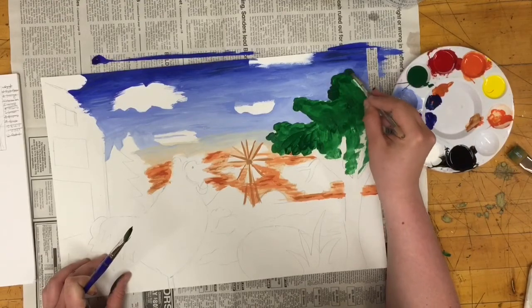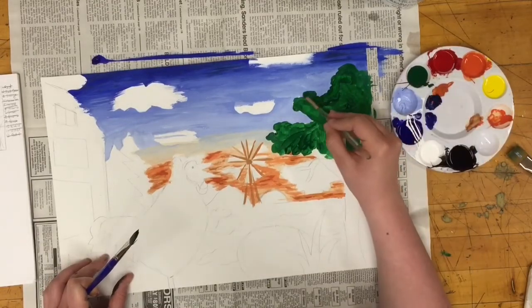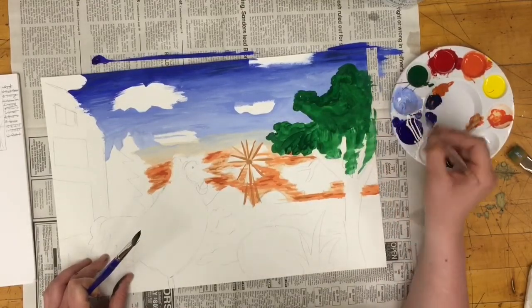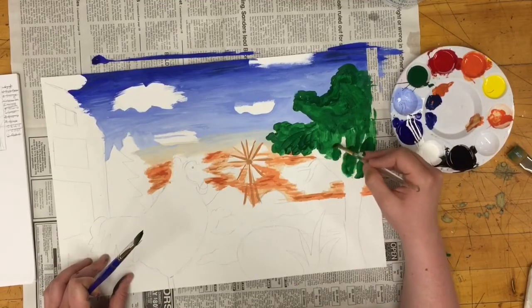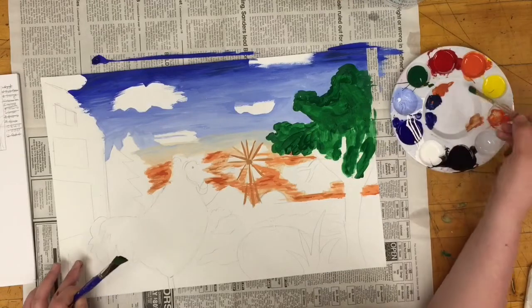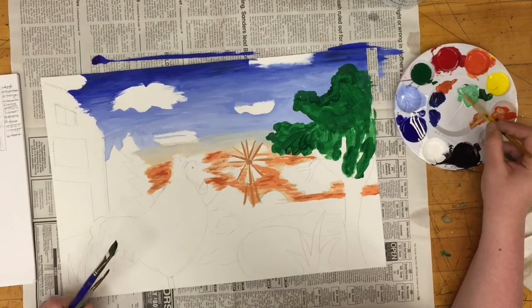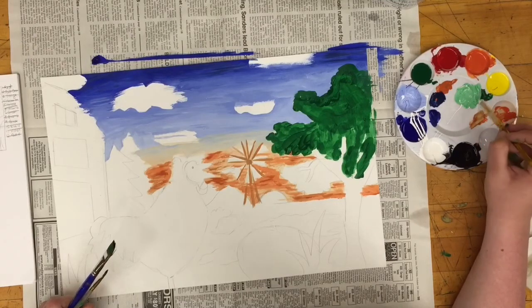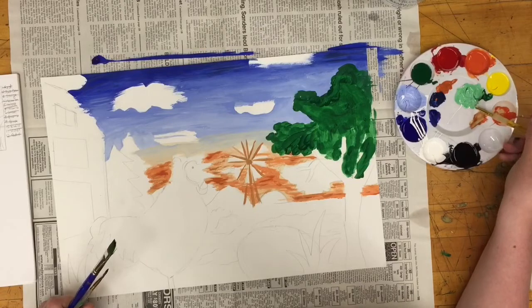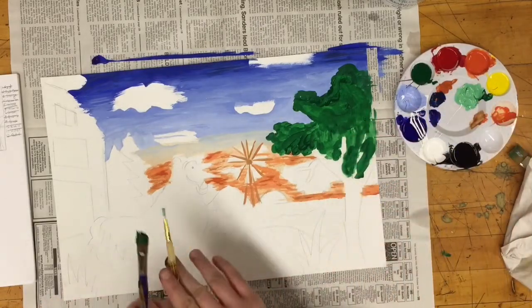So I'm kind of going to improvise a little bit because I can do that. It's a tree. Trees aren't regular. Okay. So when I'm going to make my green tint, I want to put the tint more towards the sun.